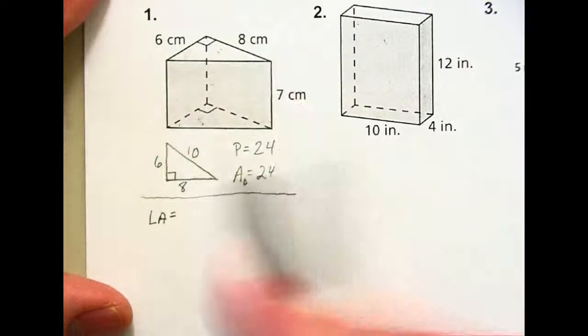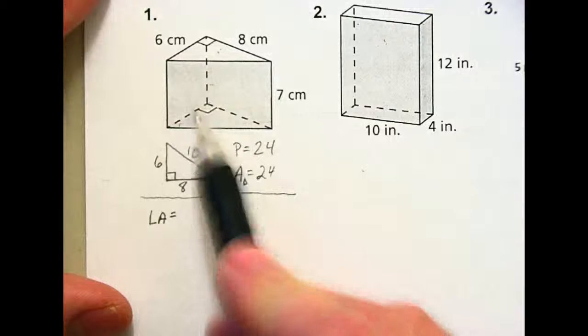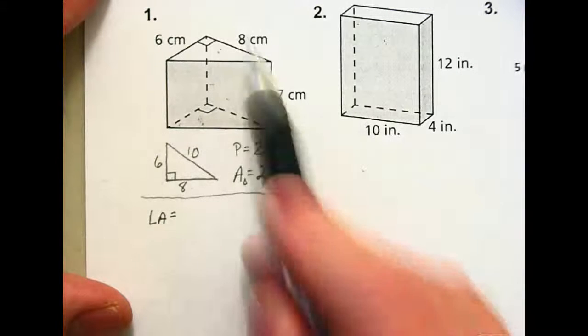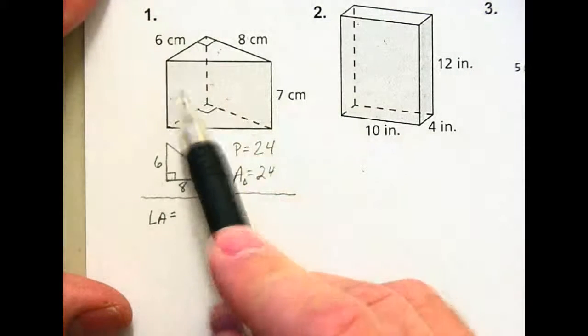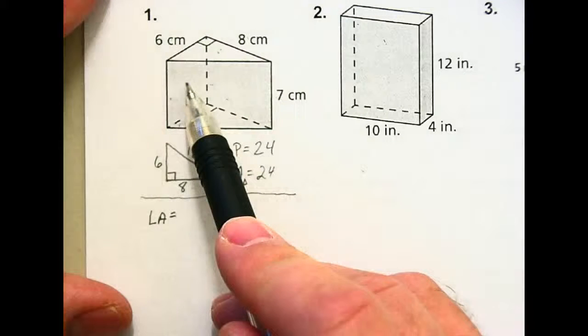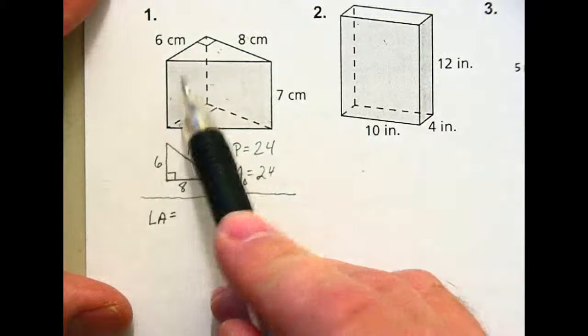Okay, now I know most of you probably just said 10 times 7. You said this front one's 70. 8 times 7, which the back one's 56. And then 6 times 7, which this one's 42. How many got those? Okay, so you get those measurements.